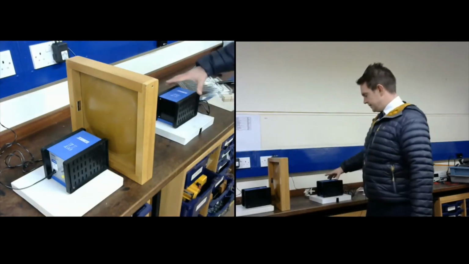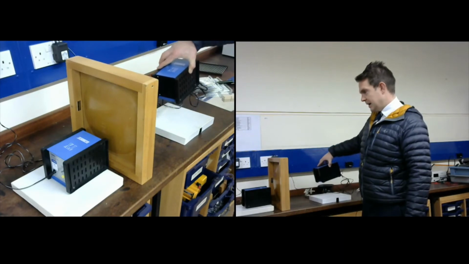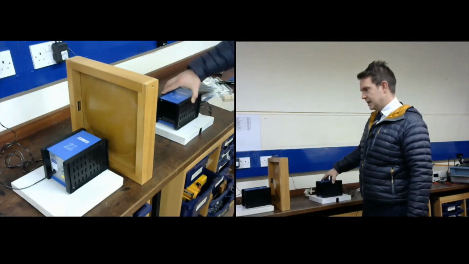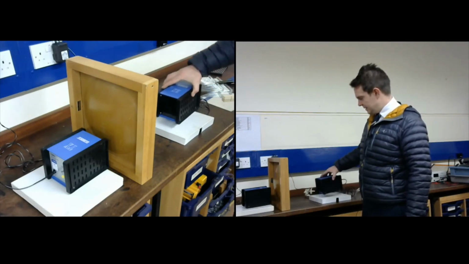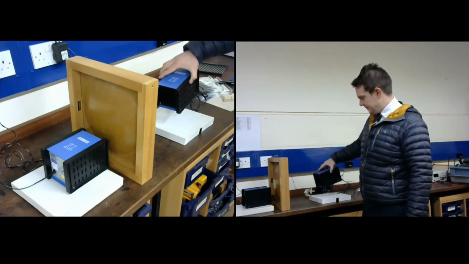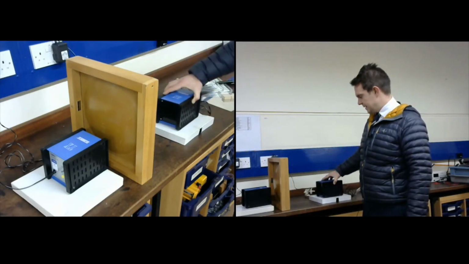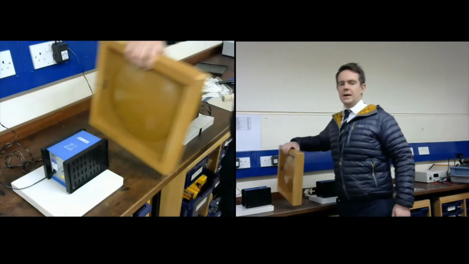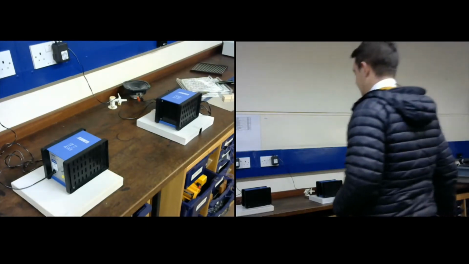So watch this. You can hear the intensity of the sound is higher now, round about here, than down there. So the lens is having the desired effect, it's refracting the microwaves. Okay, let's put that wax lens back.